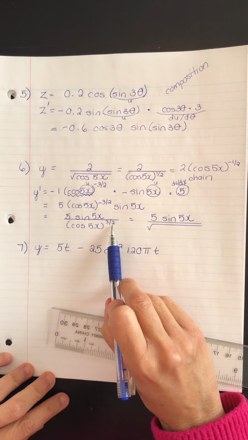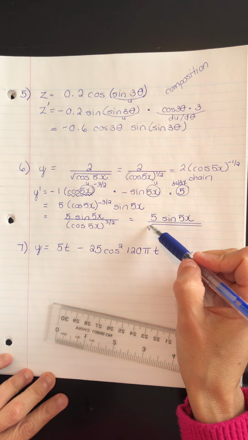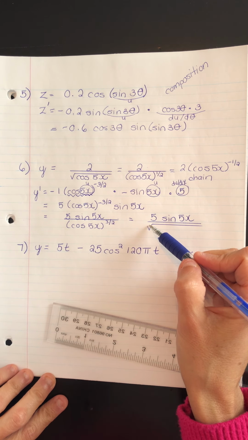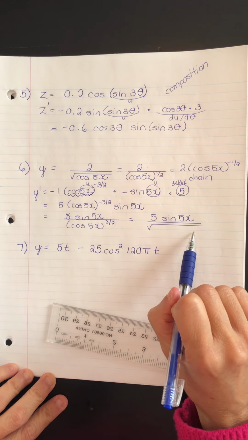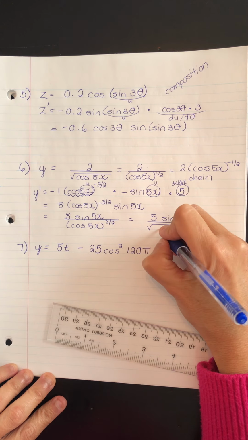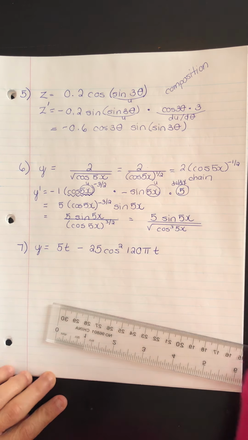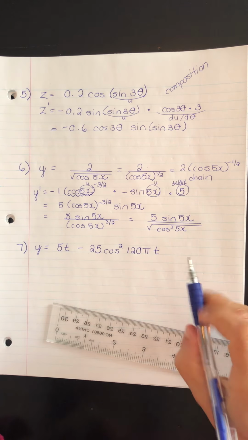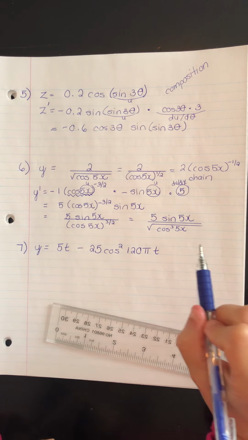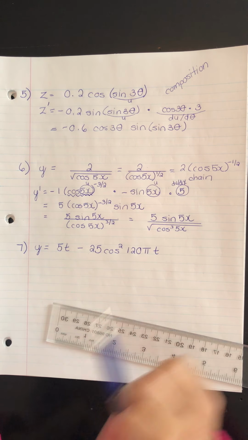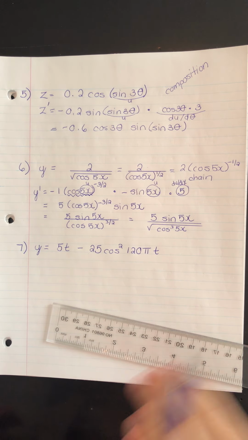So it becomes the square root. The denominator here is the index. And when it's square root, the 2 is implied. We don't need to write a 2. And now we have cosine 5x all cubed down here, which we might prefer to write like this, cosine cubed of 5x. But you don't have to. You could write cosine 5x in a bracket with a cube outside of the bracket, and that would be the same. Okay? So that's number 6.